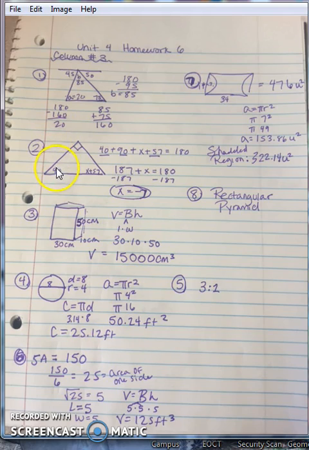Okay, number 2, we're going to do a similar process to find the inner values of the angles in the triangle. So we have 40 plus 90 plus x plus 57 equals 180 degrees. We must combine like terms. 40 plus 90 plus 57 will give us 187, and we still have that remainder x here, so it's plus x equals 180. We're going to solve for x by subtracting 187 on both sides. Therefore, we're left with x equals negative 7.